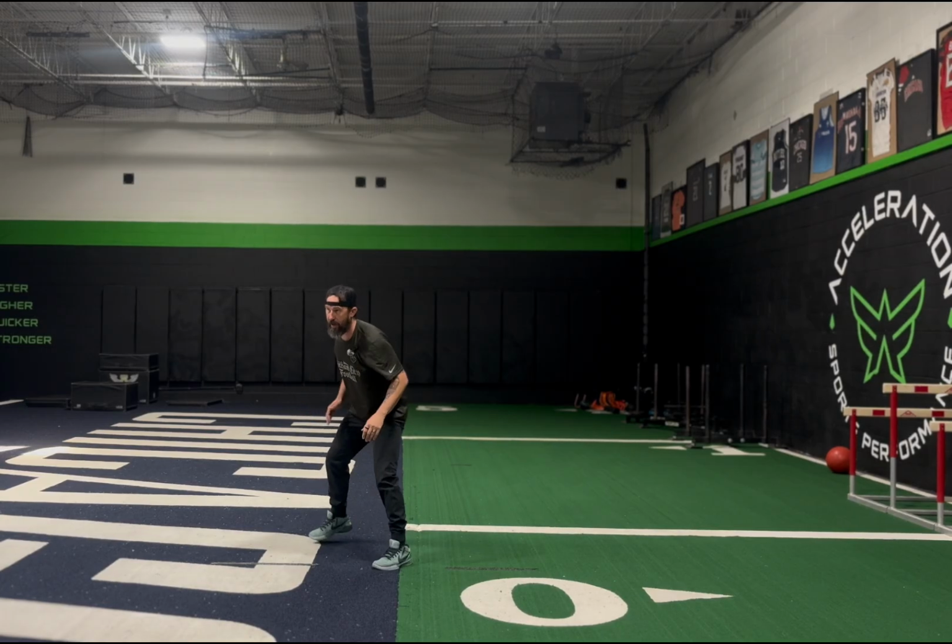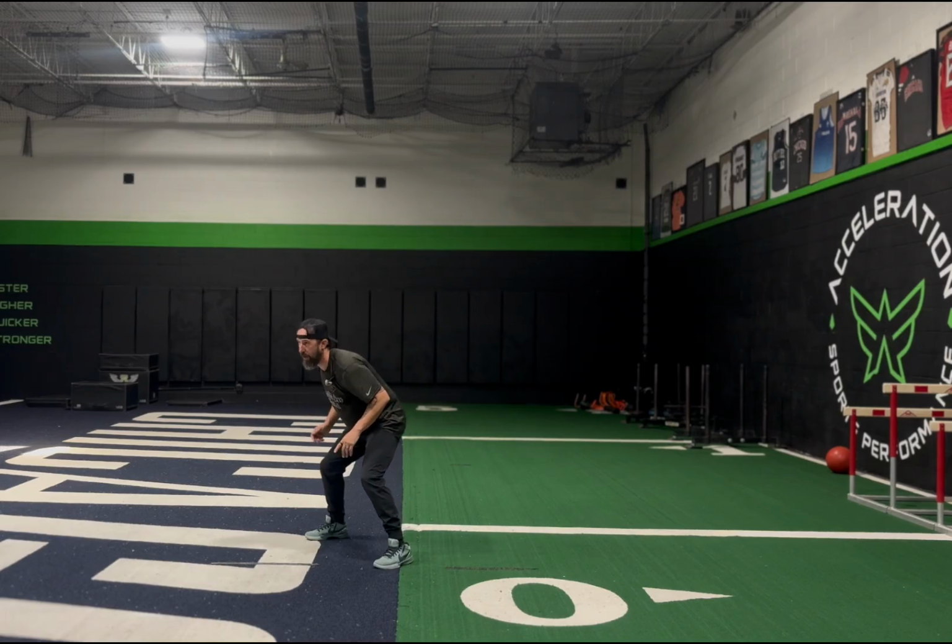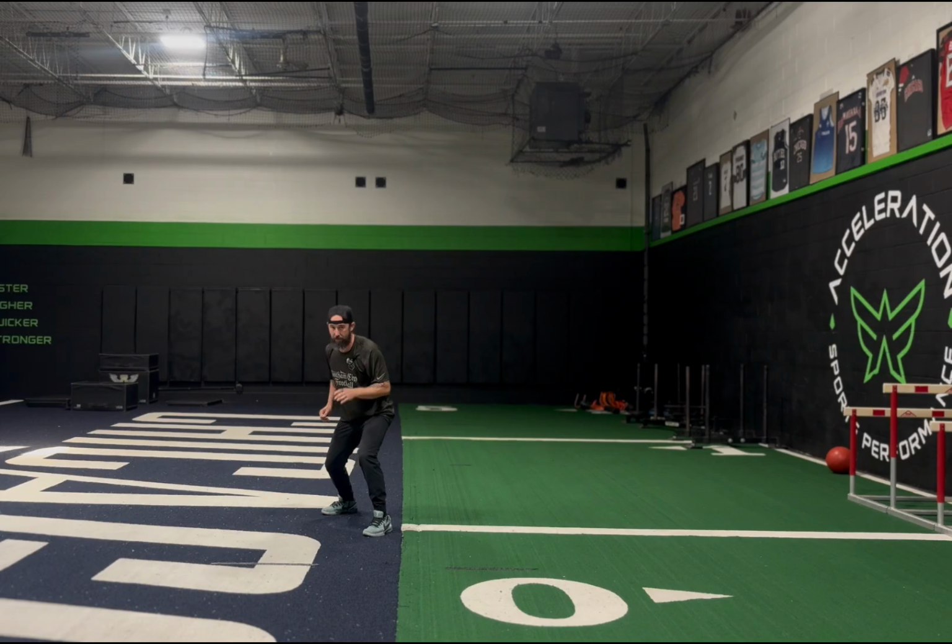So I'd always sit it here. It would be a very slow movement, but I'd just be here. If I read that quick game, my eyes would snap to that receiver, and I would drive up, try to make a play on the ball.